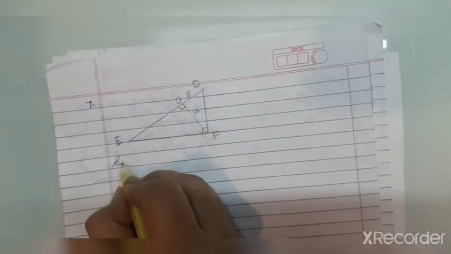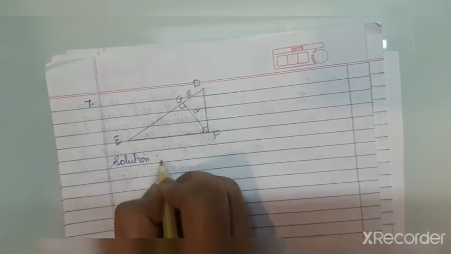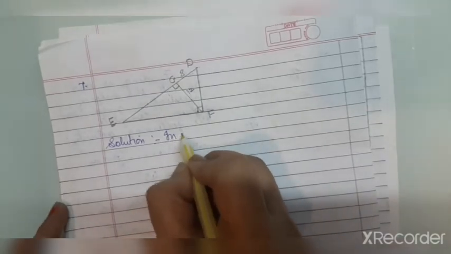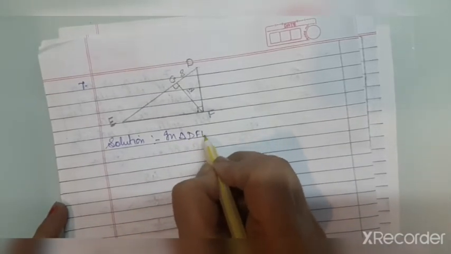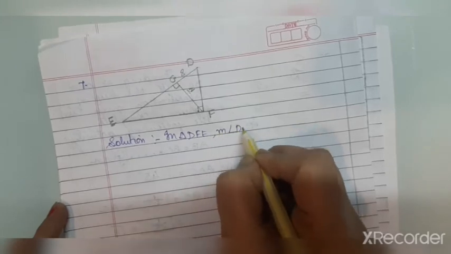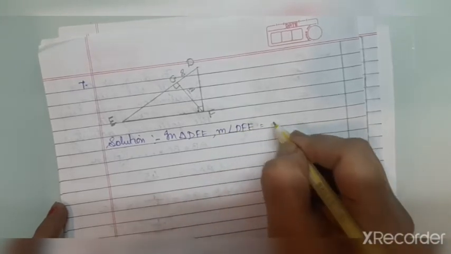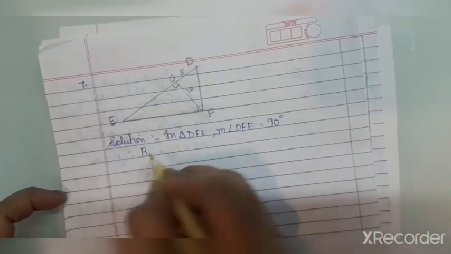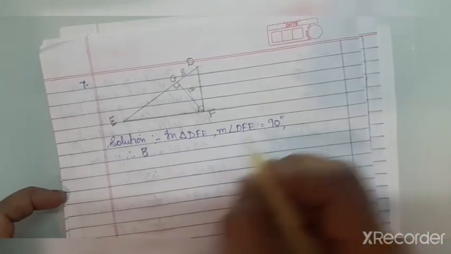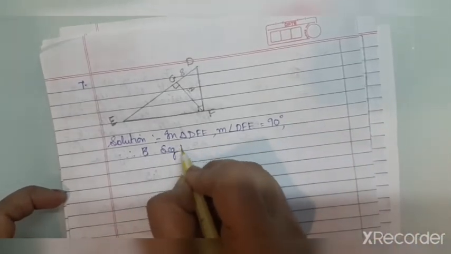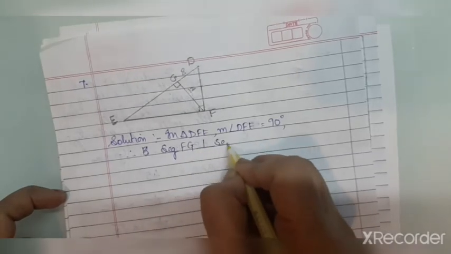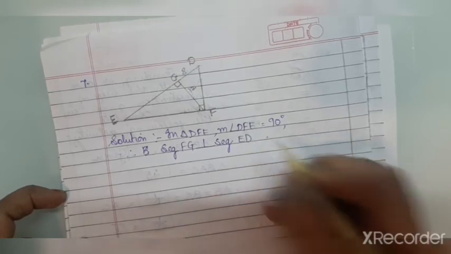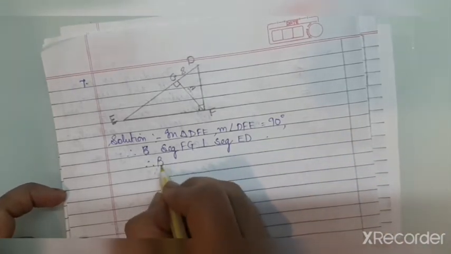Solution. The figure is already drawn. So you'll write in triangle DFE, where measure angle DFE is equal to 90 degree. Therefore, segment FG is perpendicular to segment ED. This is given.